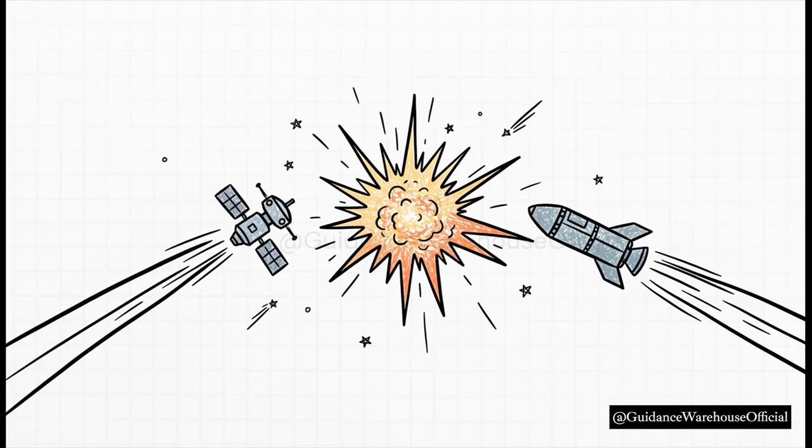Think about deep space probes. They're often separated from their launch vehicles using exploding bolts. Initially they are stuck together, meaning zero relative internal kinetic energy. But when those bolts explode, stored potential energy is instantly released and converted into internal kinetic energy, violently pushing the satellite and the launcher apart. It is quite literally an inelastic collision playing out in reverse.